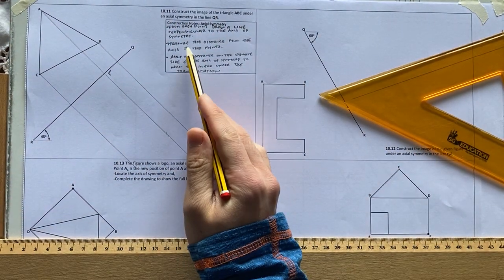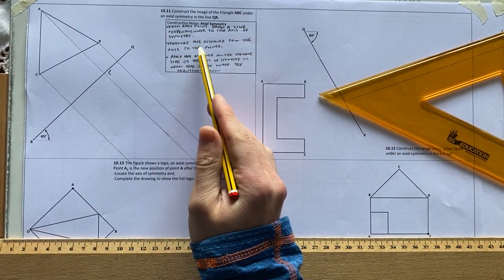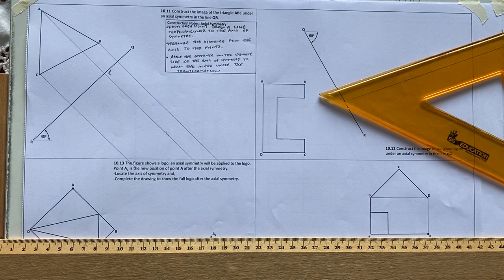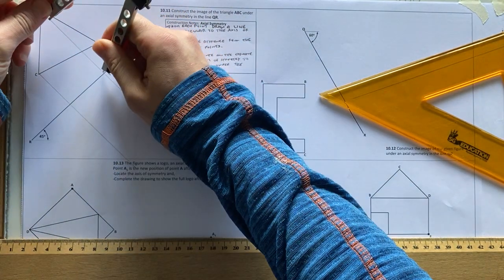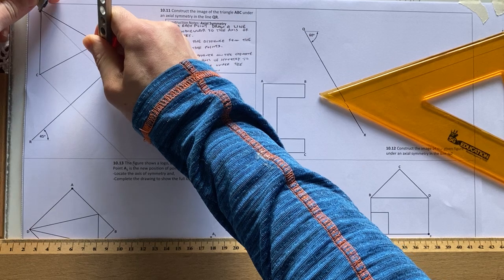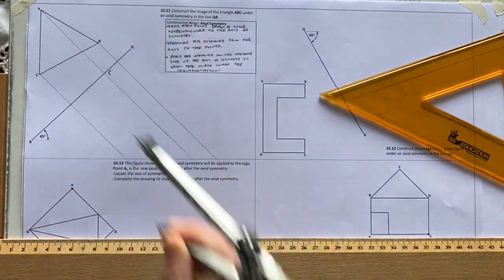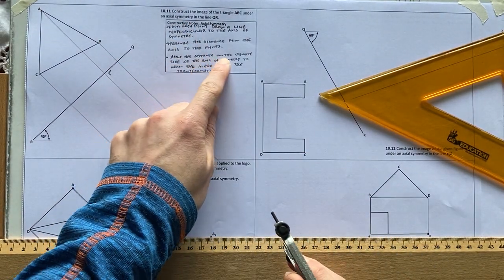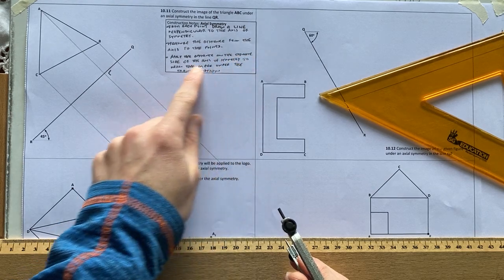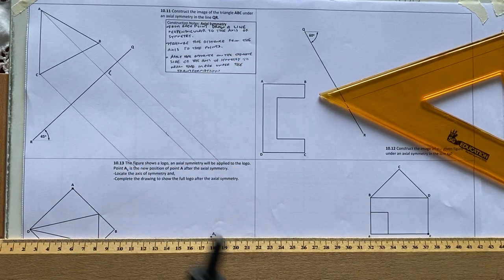Our next step then, it tells us to measure the distance from the axis to the points. So for example, if I stretch my compass out to point A from my axis, so that length there, then for this third step, apply the distance on the opposite side of the axis of symmetry to draw the image under the transformation.